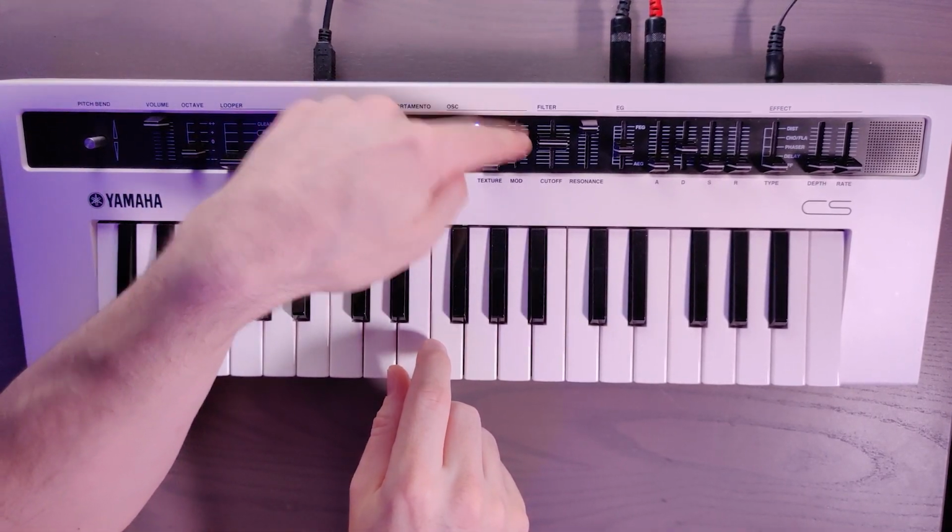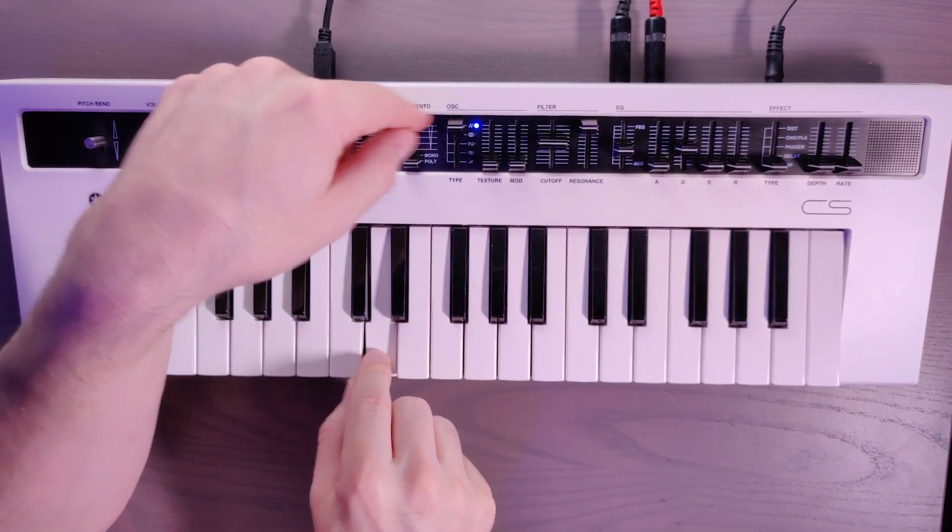And this is where you can start to get percussive sounds like kicks. Let's go for that one again. So just use this as a FM, so we have a sine wave.